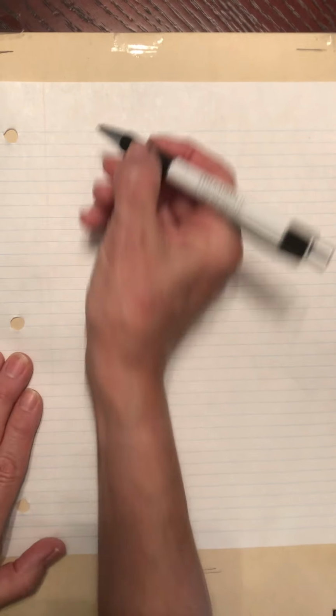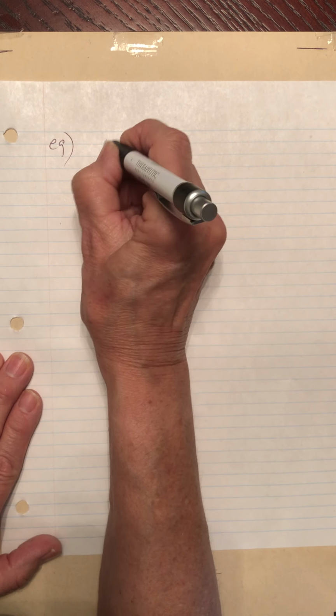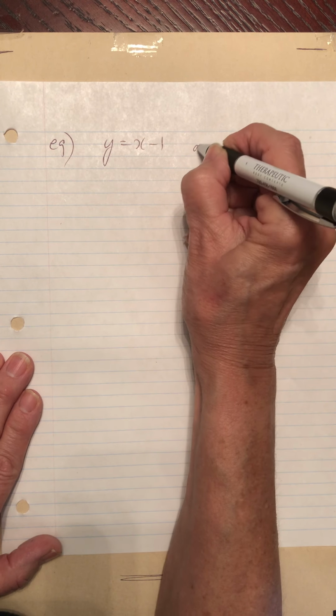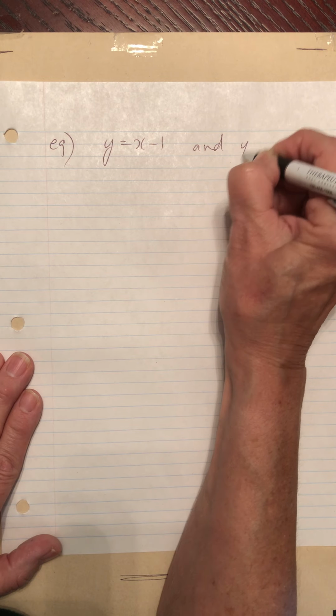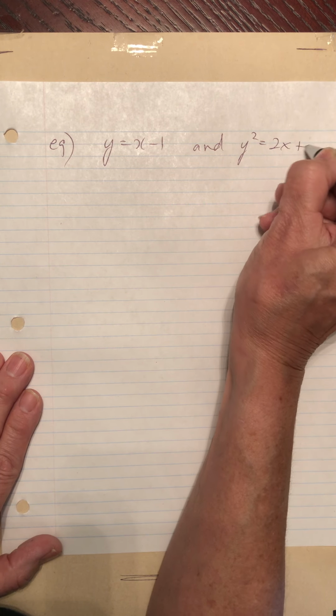All right, so that's one example there. And we've got one more here. Looking at options, how about if you are looking for the area bounded by this, y equals x minus 1, and y squared equals 2x plus 6.